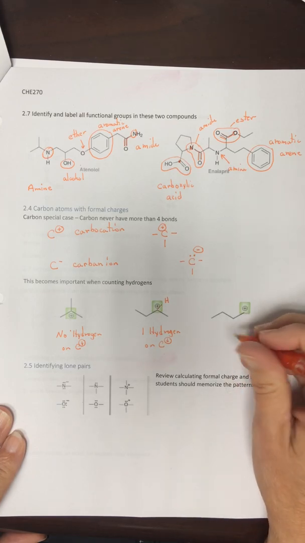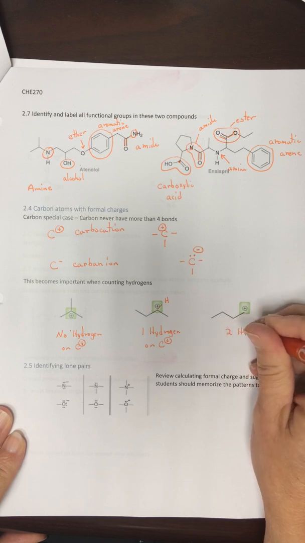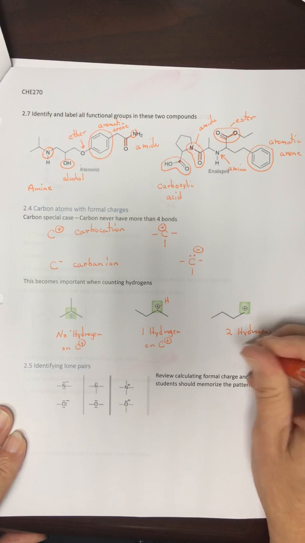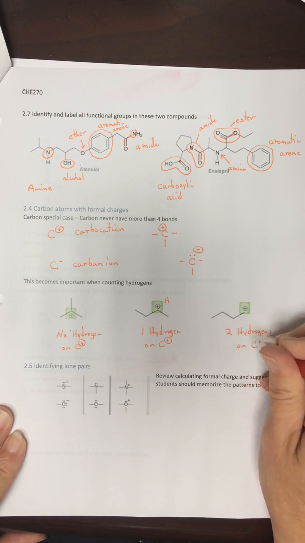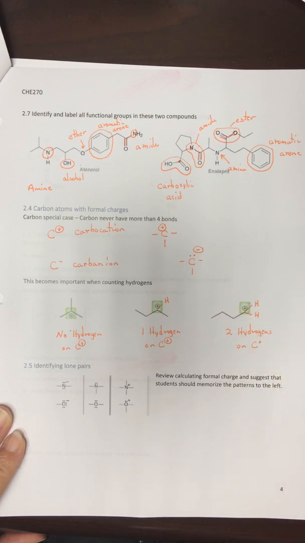This carbocation will have 2 hydrogens. So it'll have 3 bonds. It'll have a hydrogen here and a hydrogen there, and still have a positive charge.